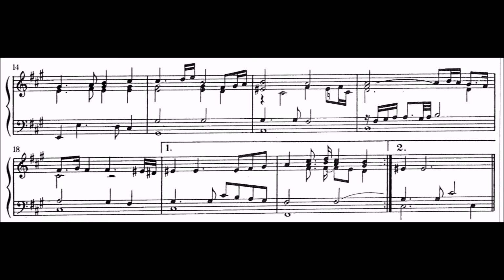what is happening here is that in measure 16, we are introduced to the most biting dissonance, I would say, that we have heard up to that moment. In other words, this one.